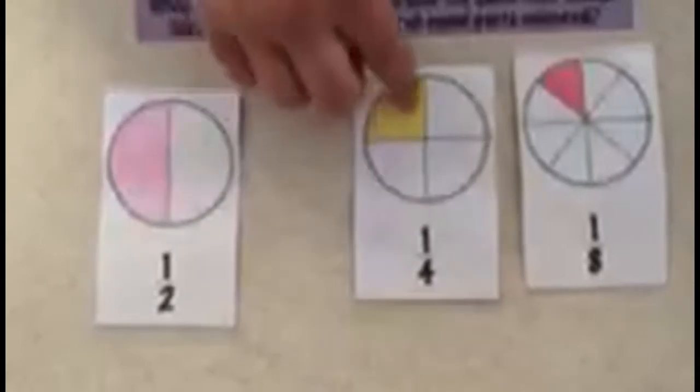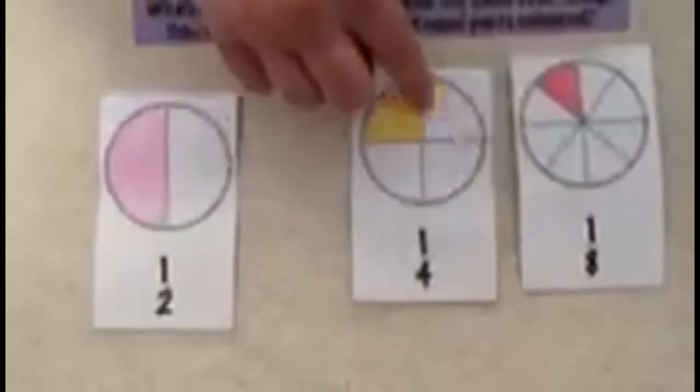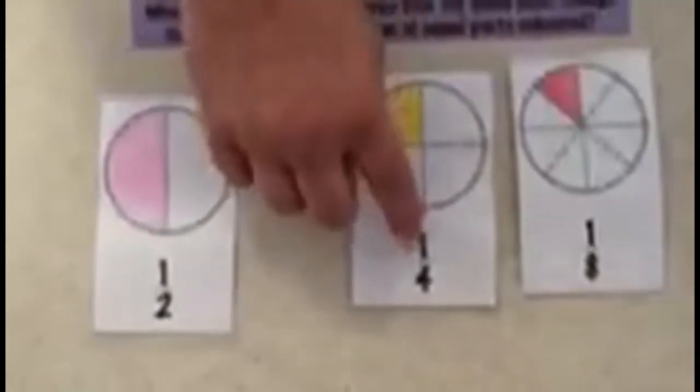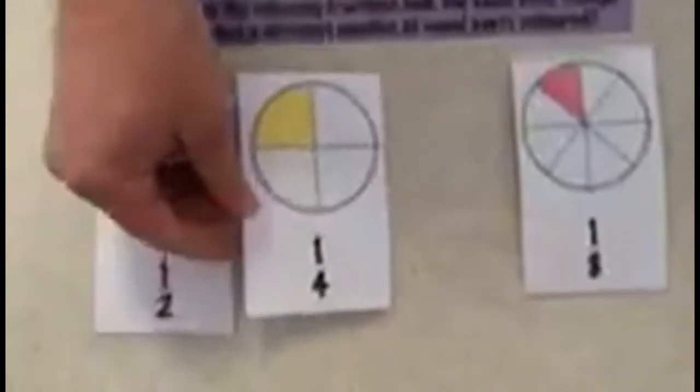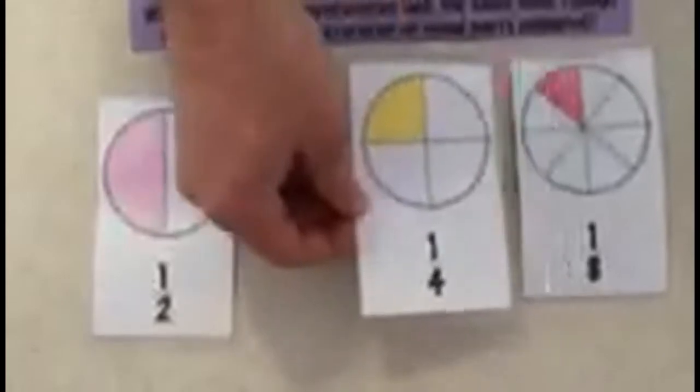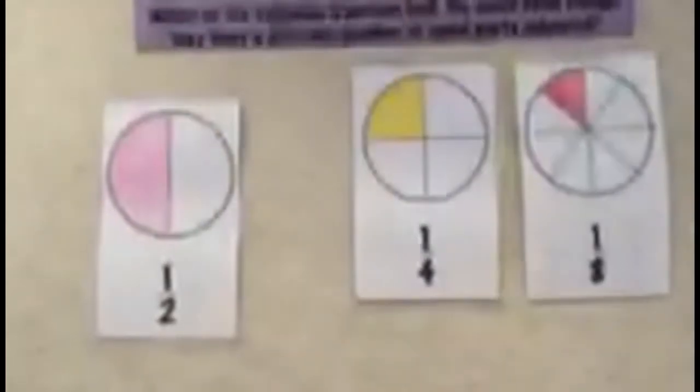This card has one of 4 equal pieces coloured, which is 1/4. It is smaller than the 1 half, but bigger than the 1/8, so we're going to make a different group.